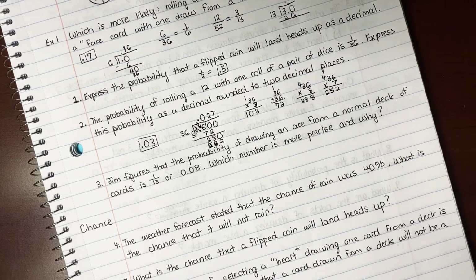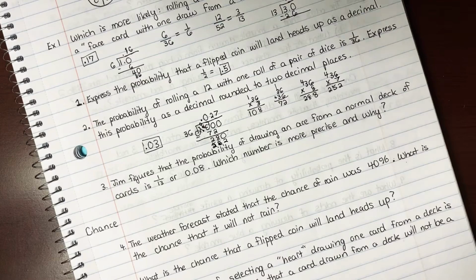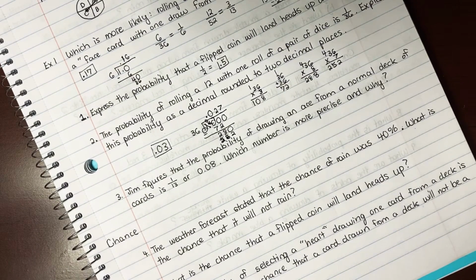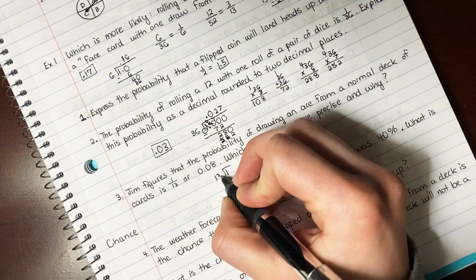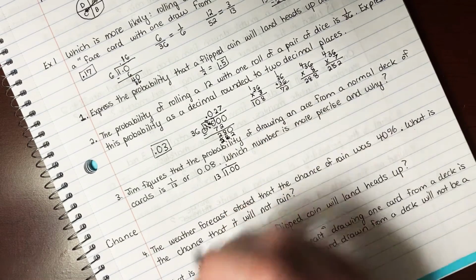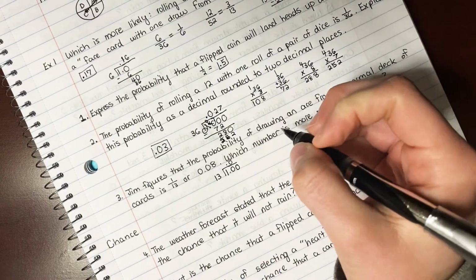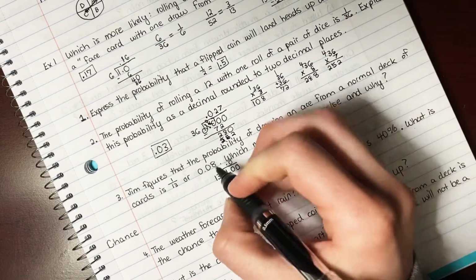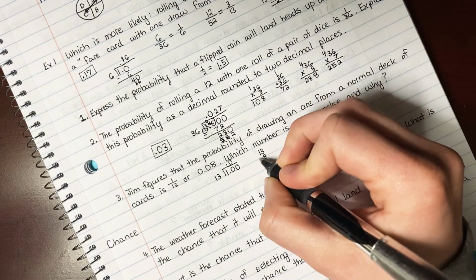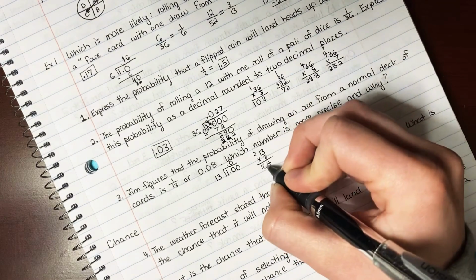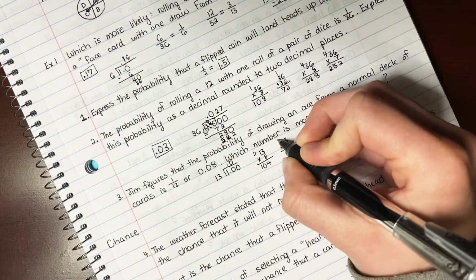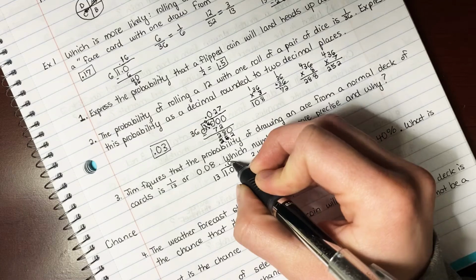Number 3, Jim figures that the probability of drawing an ace from a normal deck of cards is 1/13, or 800ths. Which number is more precise and why? All right, well, let's divide 1 by 13 and see what we get. All right, 13 will go into 100. How many times? Well, it's probably going to be about 8, so let's do 13 times 8 and see what we get. 8 times 3 is 24, and 8 times 1 is 8 plus 2 would be 10. Okay, so too big, so let's try 7. Okay, 91.